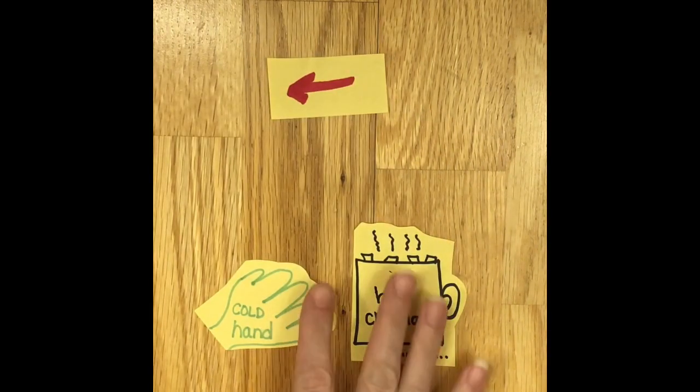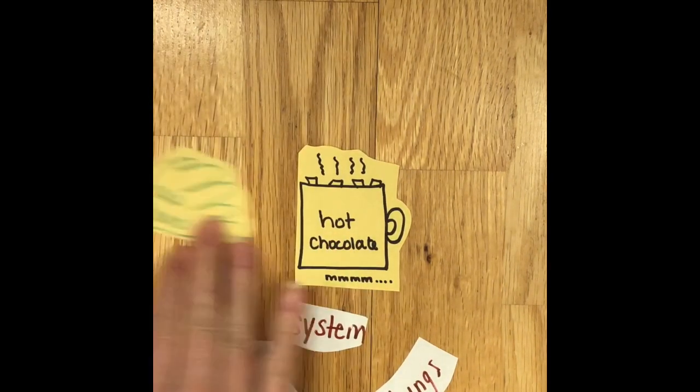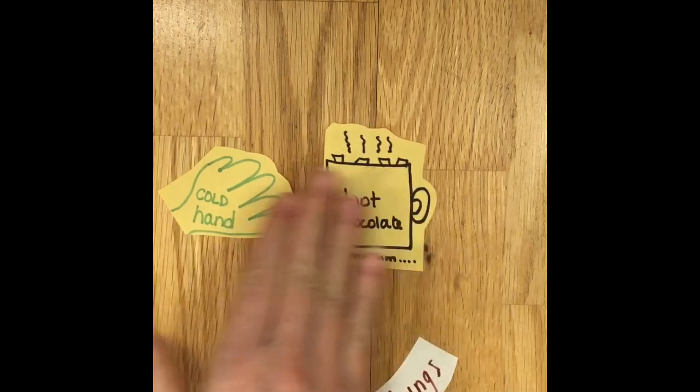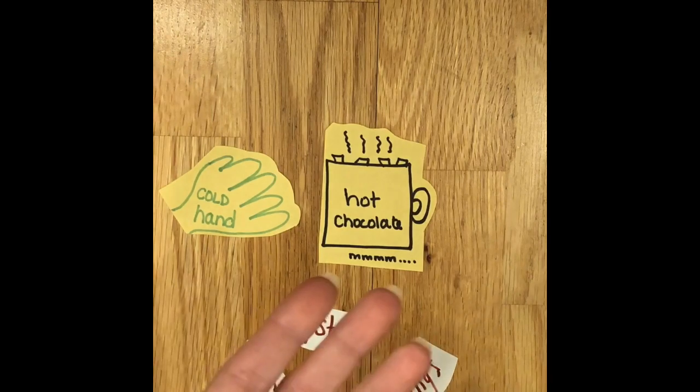Now, two more words that I'm going to introduce to you that are extremely important are the words system and surroundings. So let's bring back my yummy mug of hot chocolate and my hand. You usually want to identify the system. In chemistry, our systems tend to be the things or the places where our reactions or our changes are happening.